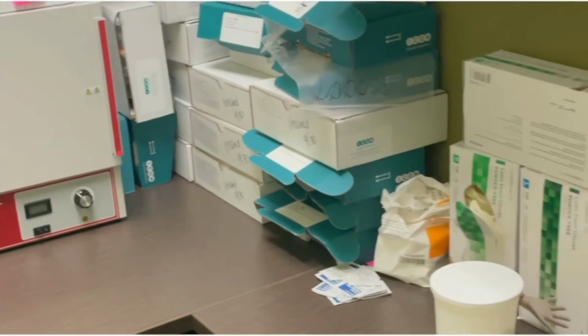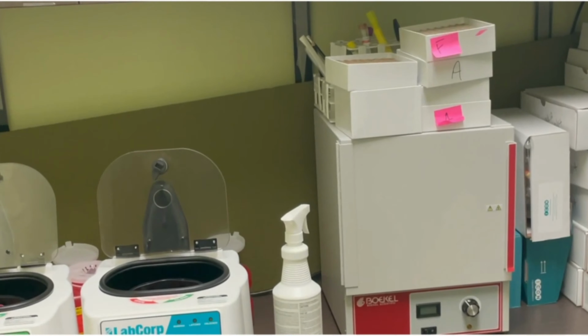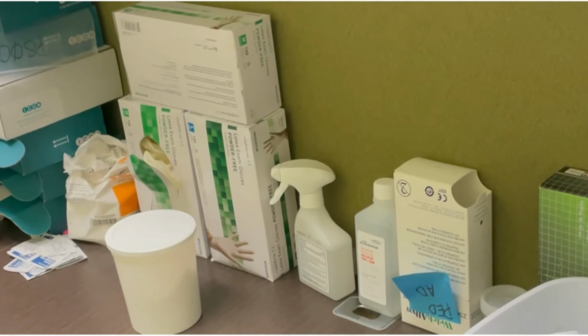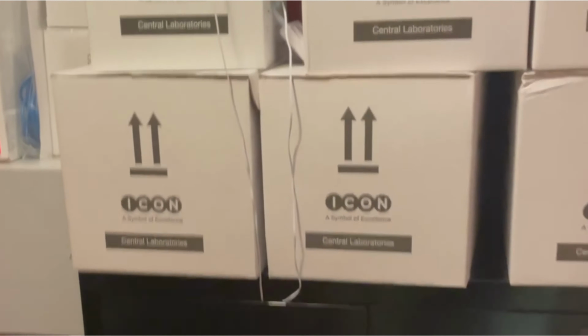But yeah, you guys, this is our lab. And before I leave today, I'm going to actually organize it a little bit more, because by the end of the week, it's Friday, by the end of the week, our lab just kind of goes everywhere. And right here, these are actually ICON shipping boxes, our temperature logger, and more equipment over here.